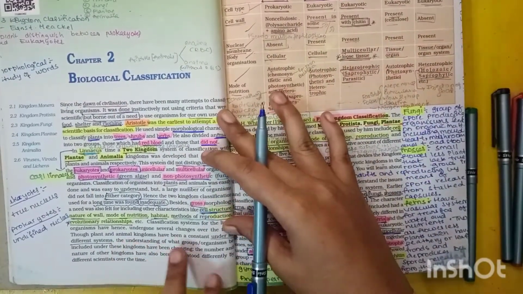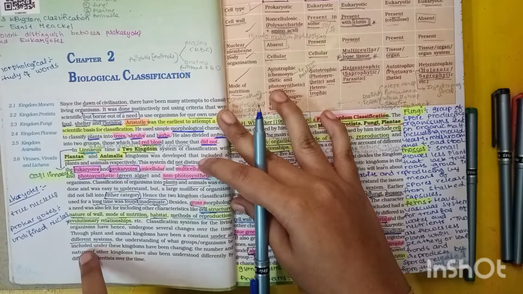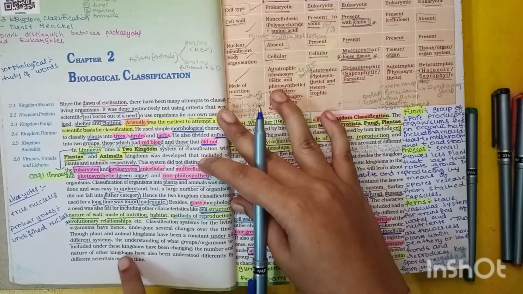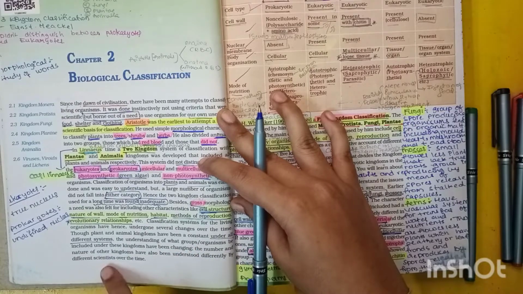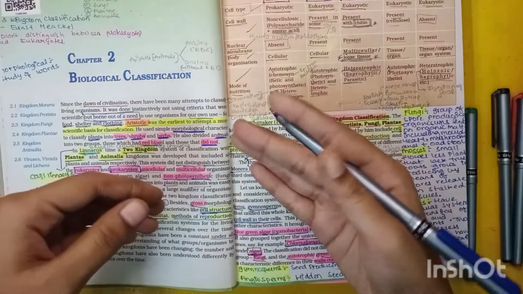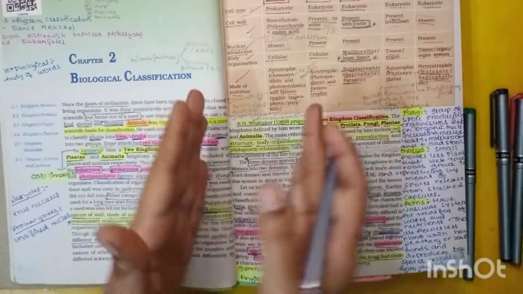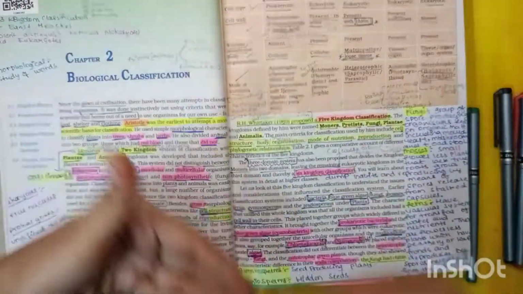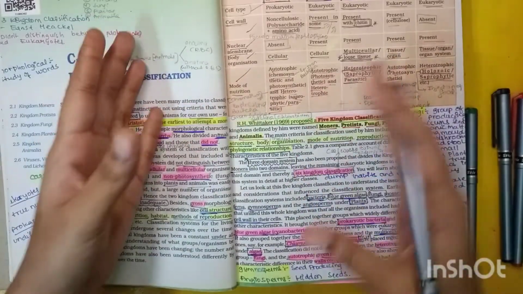The understanding of what group of organisms is included under these kingdoms has been changing. The number and nature of other kingdoms have also been understood differently by different scientists over time. Each person has their own opinion. Some put some organisms in one category, others in another category. Like this, from time to time, in each century, different people classified in different ways.